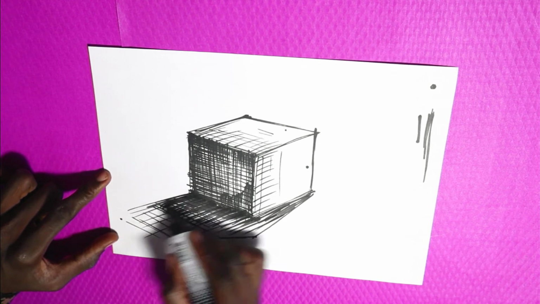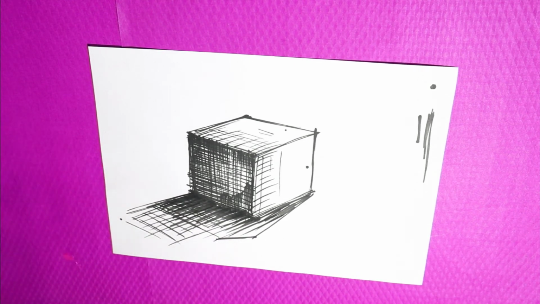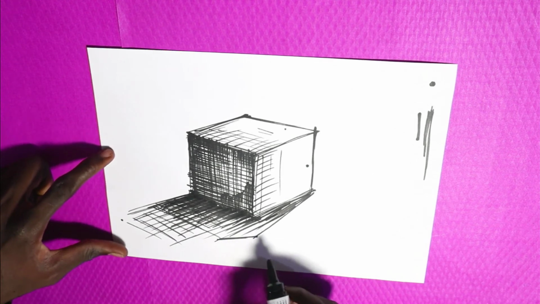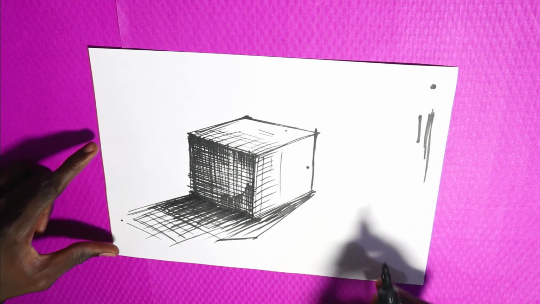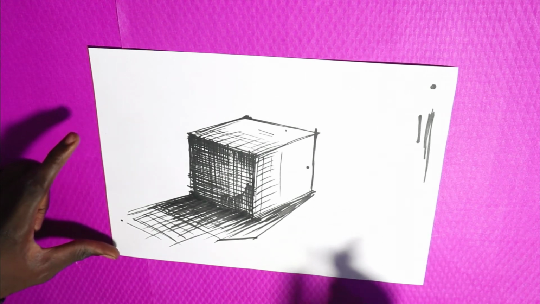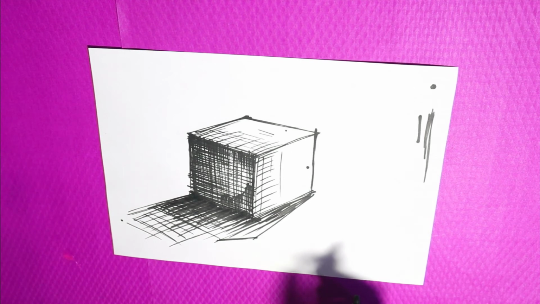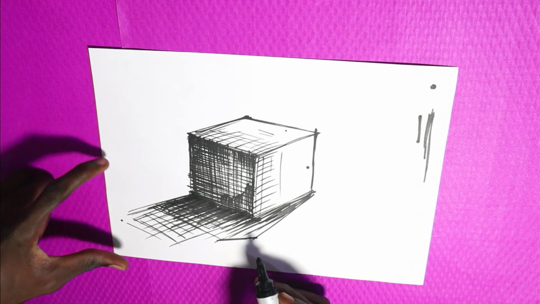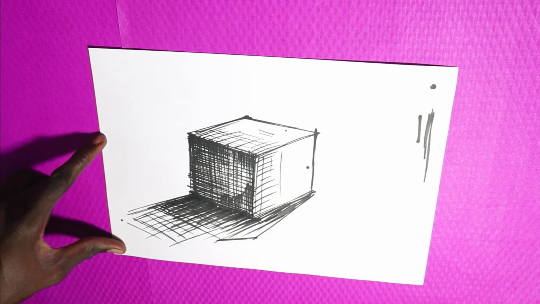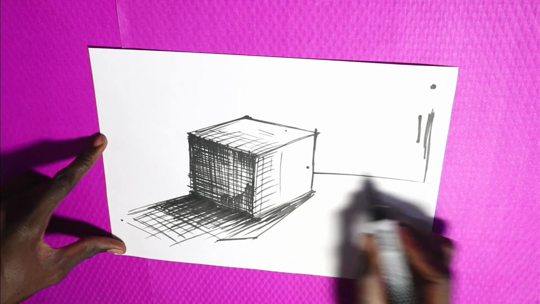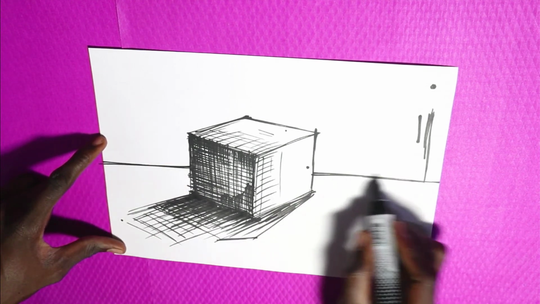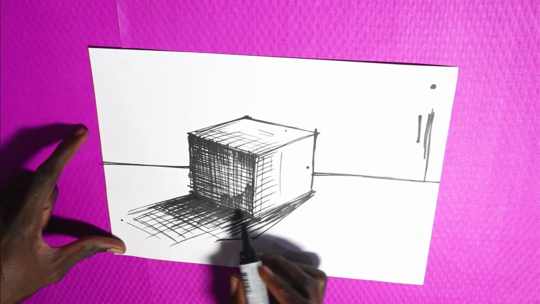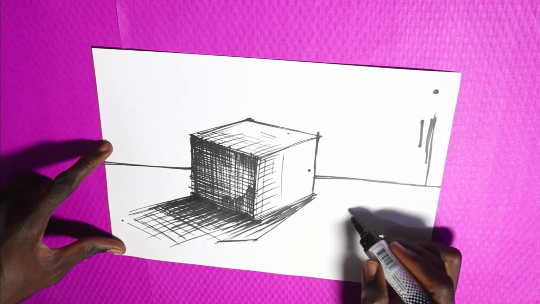And with this now, I have my simple drawing, which is the drawing of a 3D object and shading. Now, there's something I would like you to do when you are drawing, which is to add your line of horizon. What is the line of horizon? The line of horizon will demarcate the difference between your foreground and your background. So this is my line of horizon.